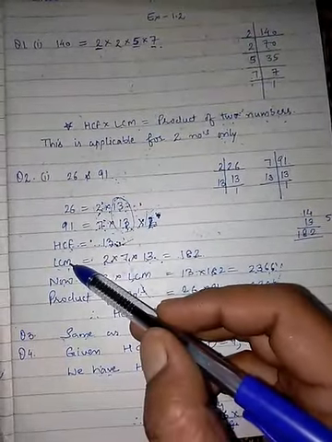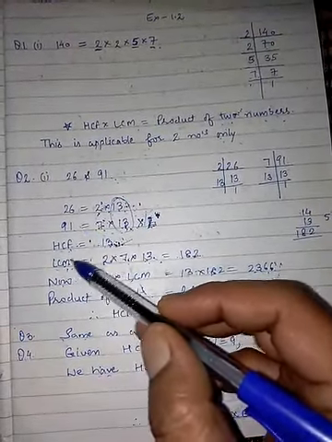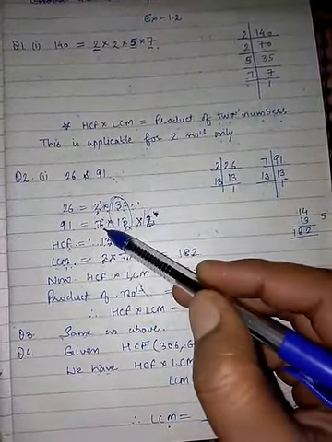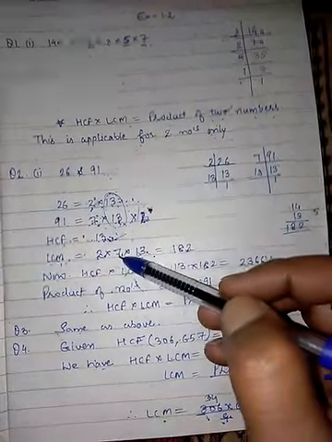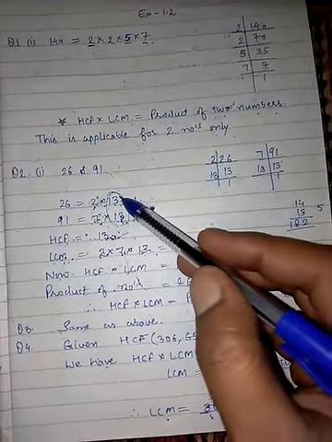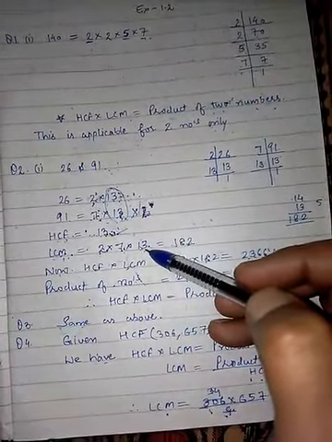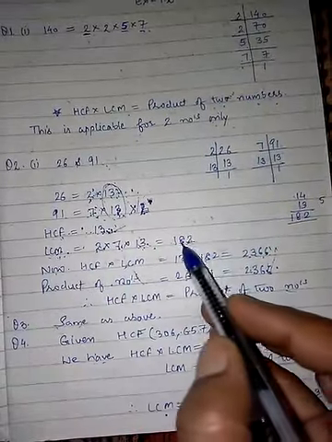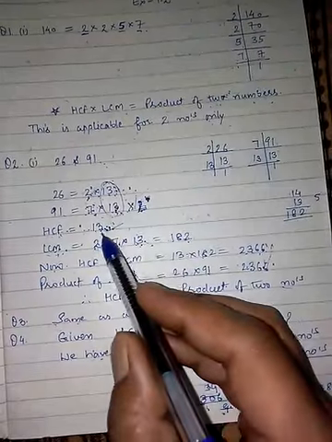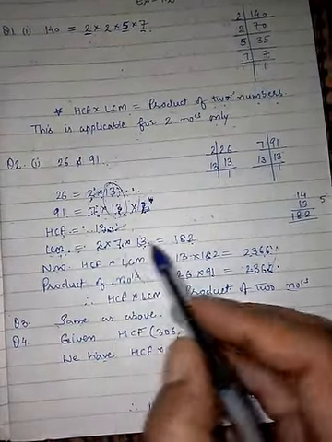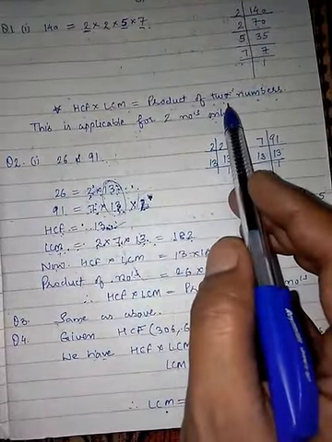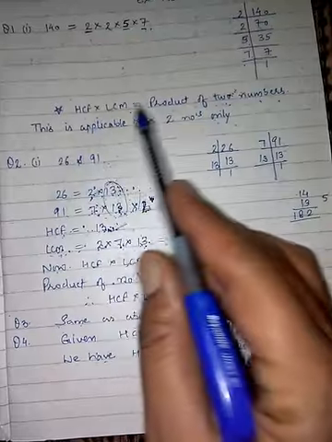After that, LCM. In case of LCM you have to take the higher power. 2 raised to the power 1, 2 raised to the power 0, you will take power 1. 7 raised to the power 1, 7 raised to the power 0, you have to take power 1. Then 13 raised to the power 1, power 1 here, so power 1 will be taken. Therefore LCM will be equal to 182. Up to here the first part of this question is complete: HCF is equal to 13, LCM is equal to 182. Now we have to verify this relation, or you can say formula. Put the values in the left hand side and right hand side.